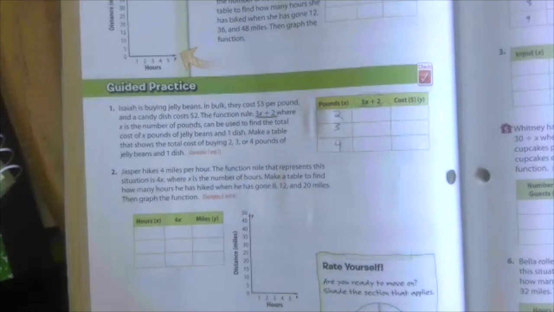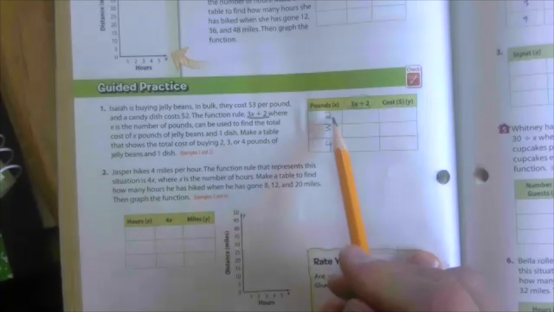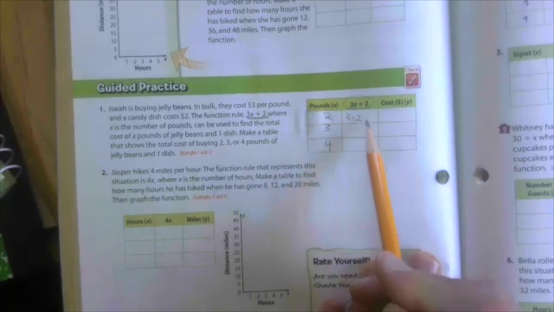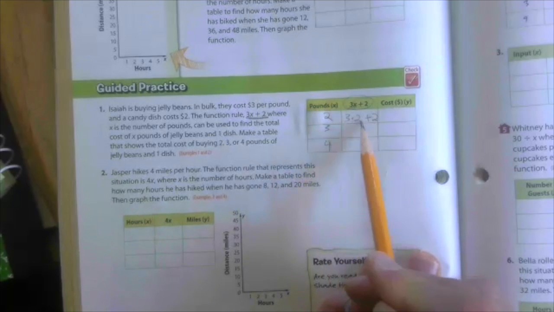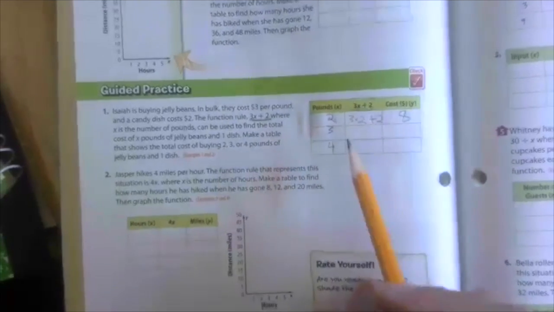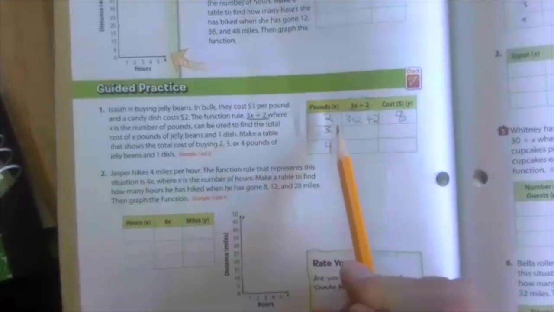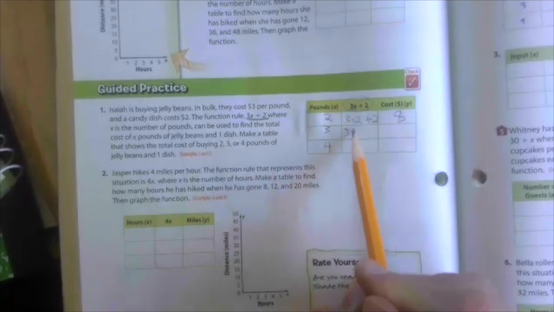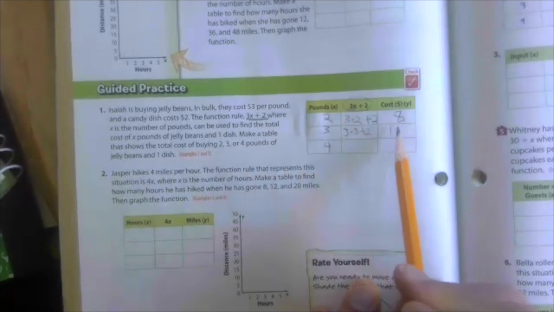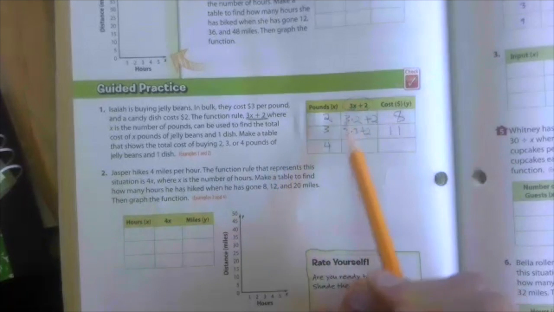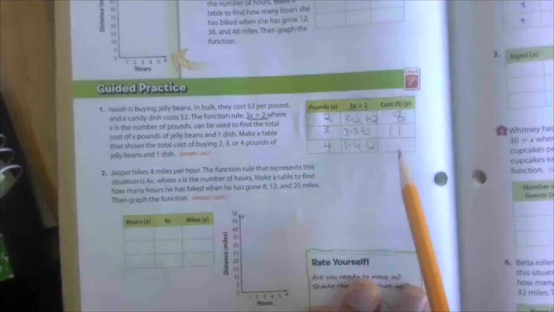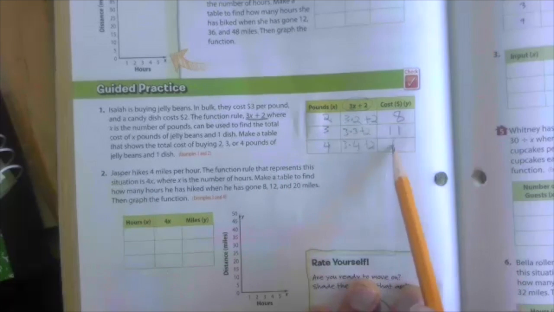All right, so by now you should have filled out this table. If x is 2, 3 times 2 is 6, plus 2 is 8, so it should be $8, right? And then if x is 3, it's 3 times 3 plus 2. 3 times 3 is 9, plus 2 is 11. And then finally, if x is 4, we have 3 times 4 plus 2. 3 times 4 is 12, plus 2 is 14.